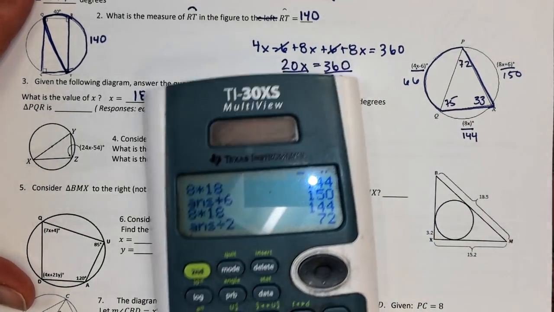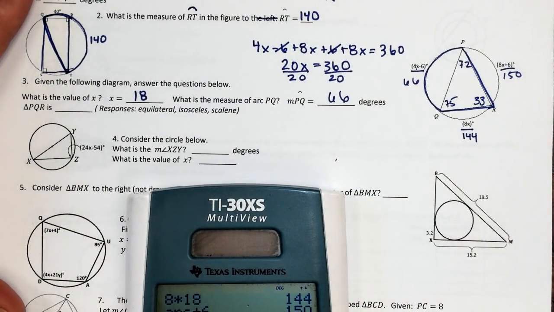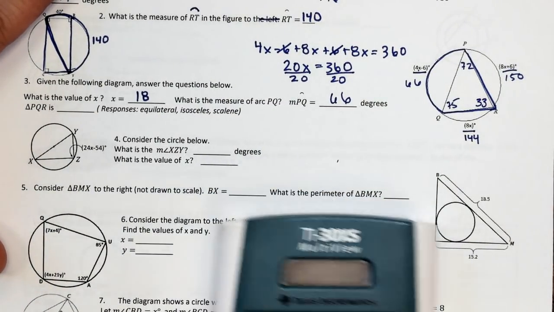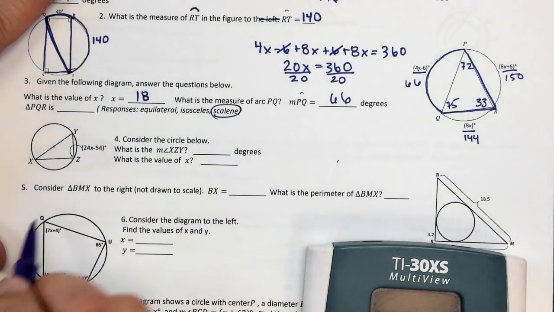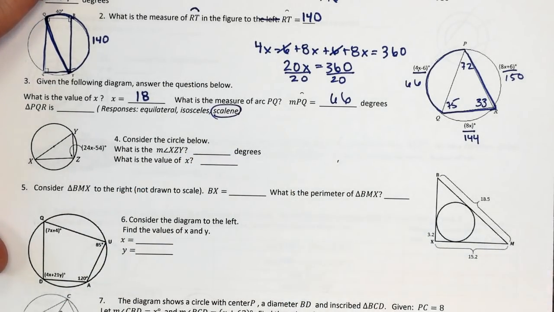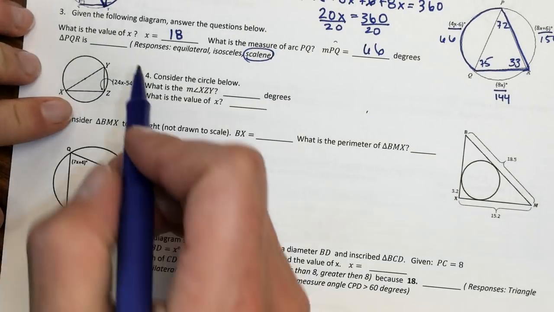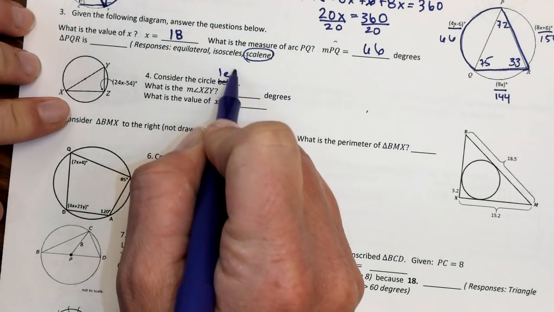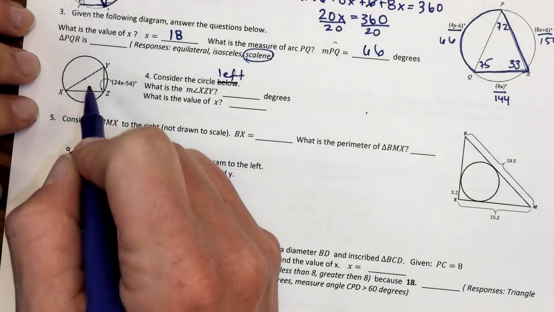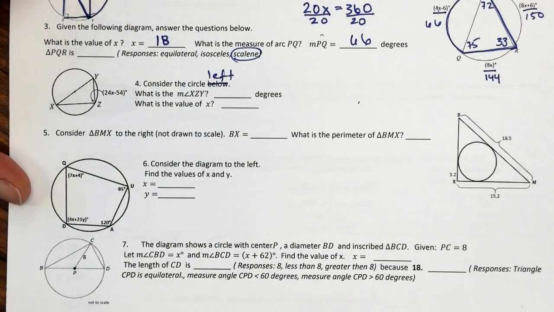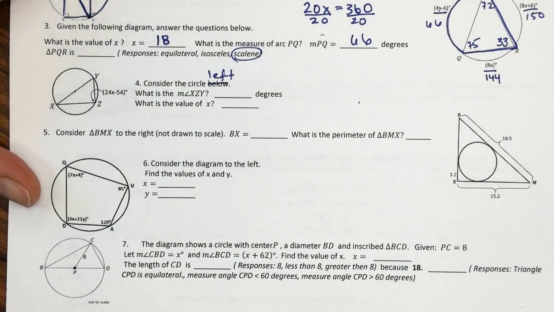Okay. So what kind of a triangle is this? All three angles are different, so that means that I have a scalene. And that's it. Consider the circle below. I think that means the circle to the left, right here. So this is my diagram. What is the measure of x, z, y in degrees?